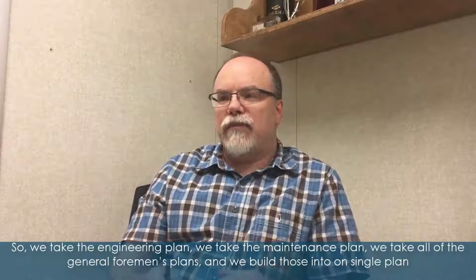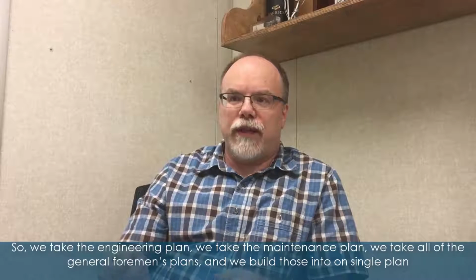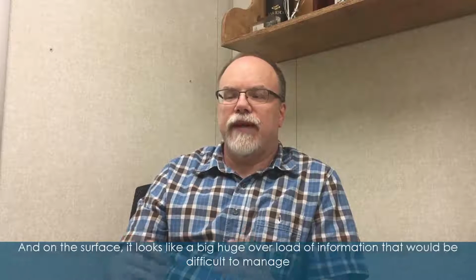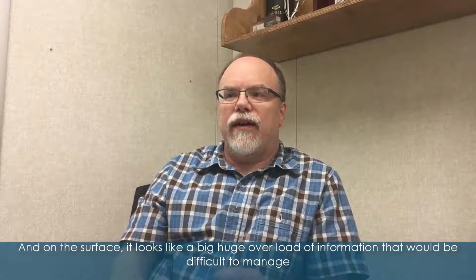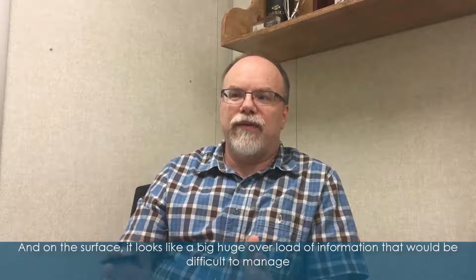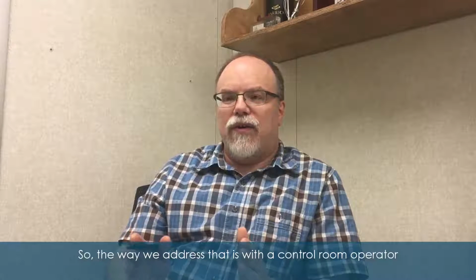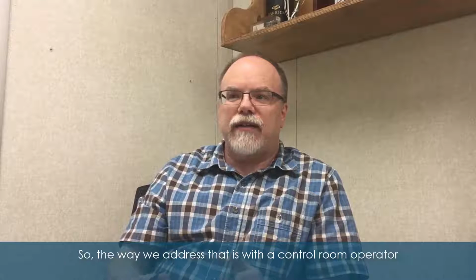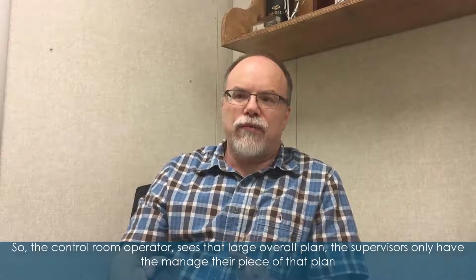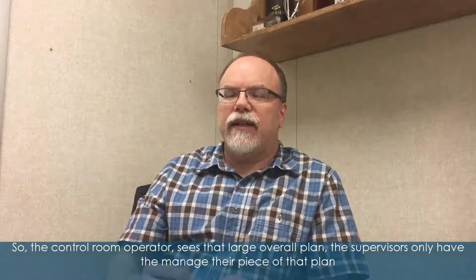So we take the engineering plan, we take the maintenance plan, we take all of the general foreman's plans, and we build those into one single plan. On the surface, it looks like a big, huge overload of information that would be difficult to manage. So the way we address that is with a control room operator. The control room operator sees that large overall plan.